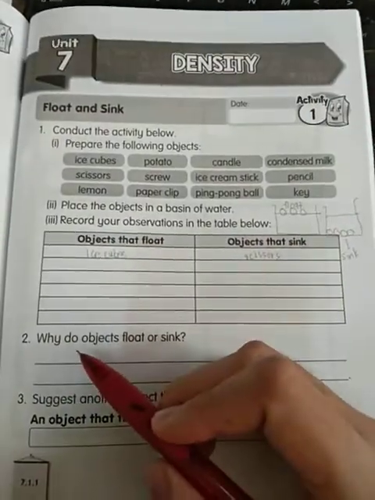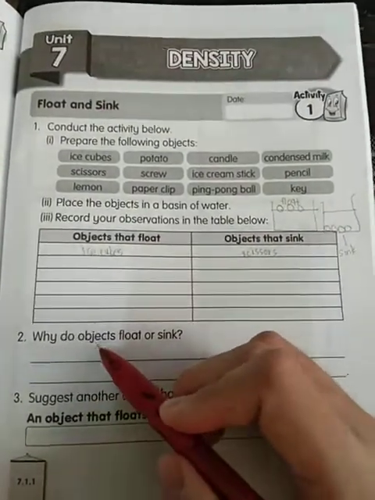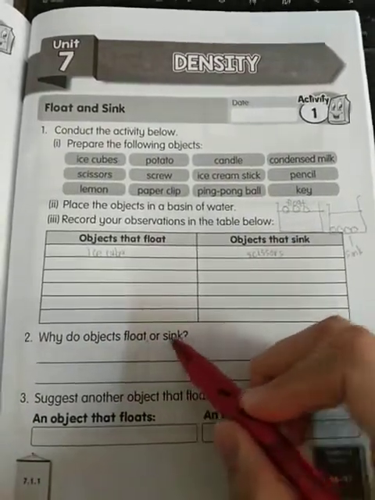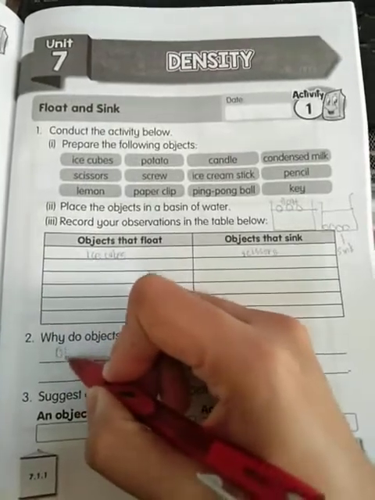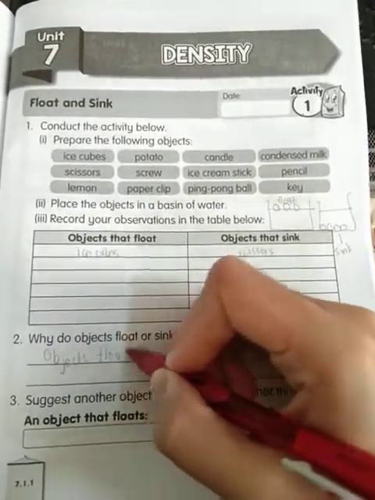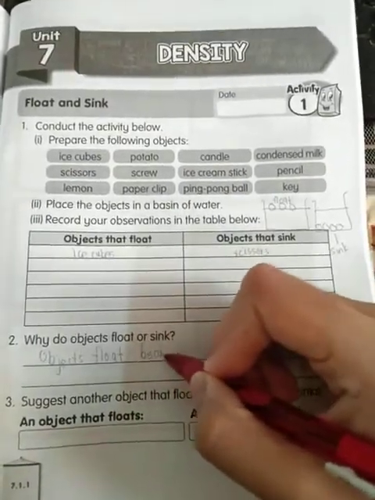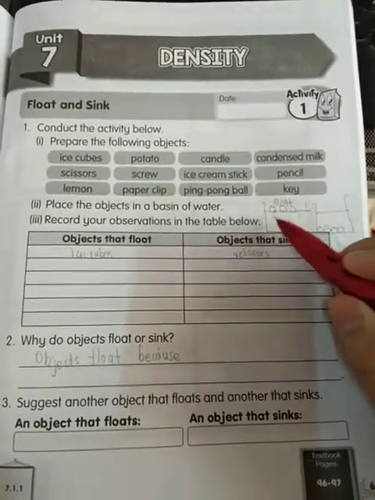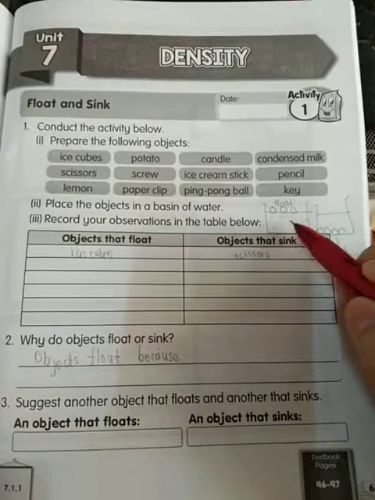Okay. The second one, why do objects float or sink? Objects float because... Okay, look. Why does this object float? This is water, right? So we compare.